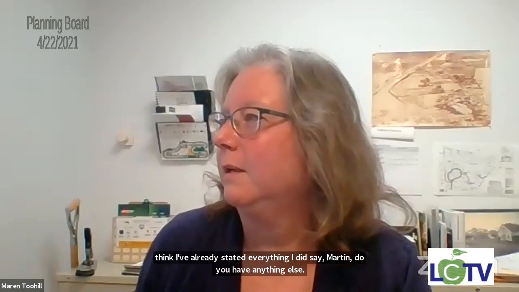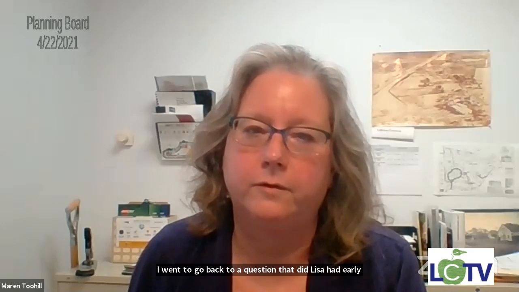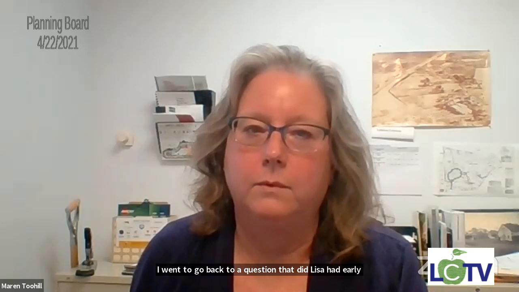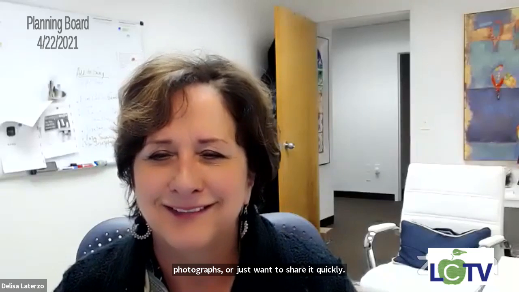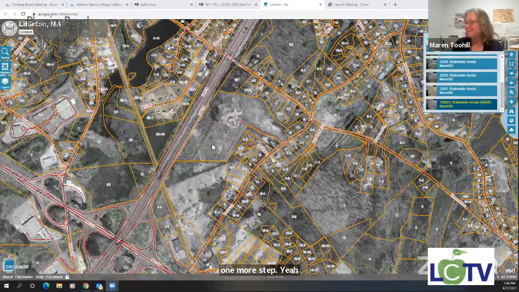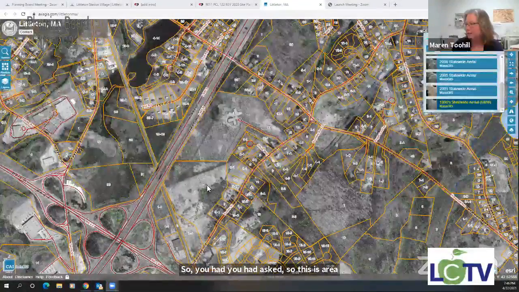One more time, I wanted to go back to a question that Delisa had early on for me, and that was some old aerial photographs. I just want to share it quickly. So you had asked, this is aerial photographs from the 1990s from Mass GIS.